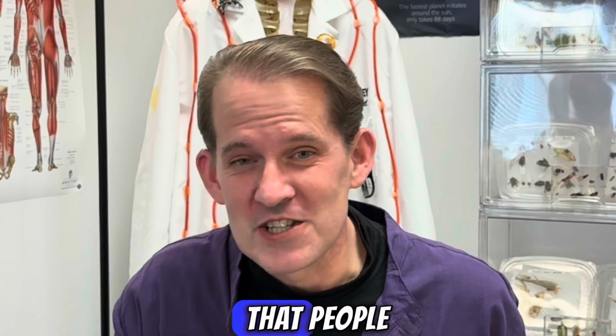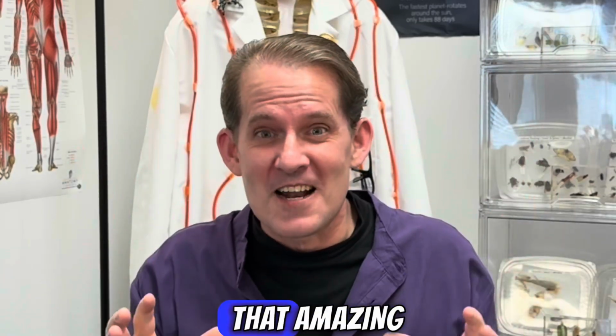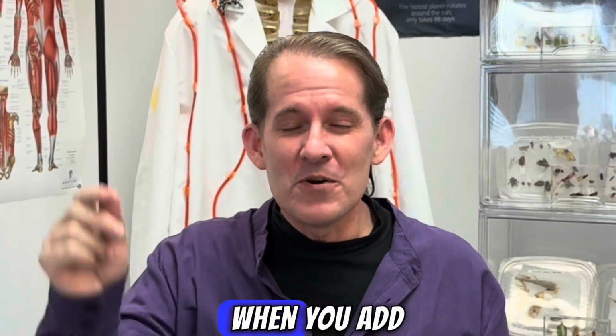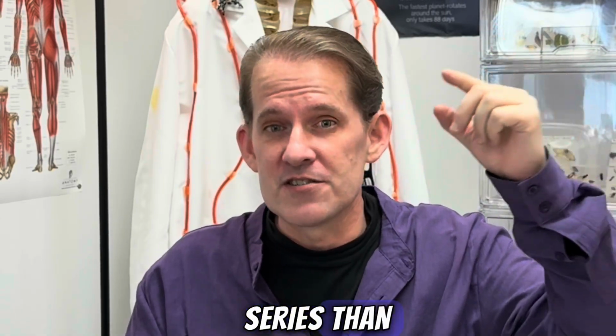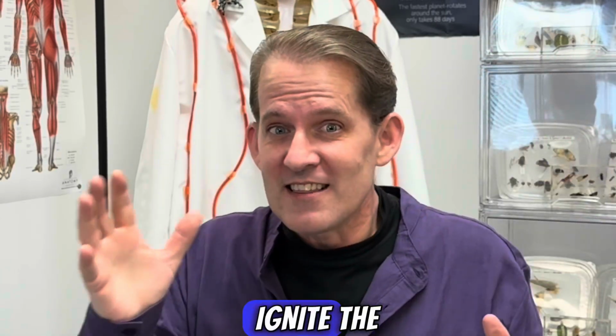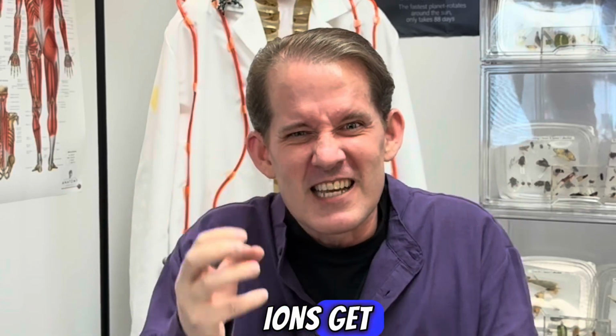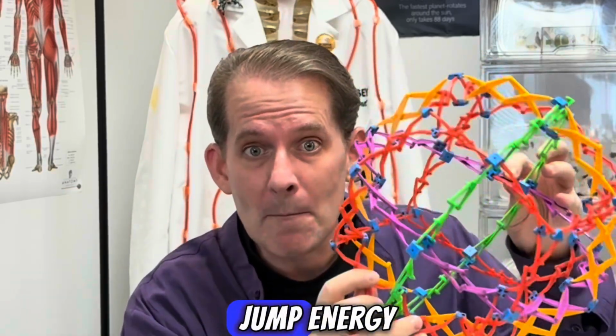So an important question that people often ask is, what creates that amazing blue flame? Well, when you add aluminum foil to the copper sulfate and acid solution, what happens is you displace copper ions because aluminum is higher on the activity series than copper. And when you ignite the hydrogen gas, those copper ions get excited and their electrons jump energy levels.